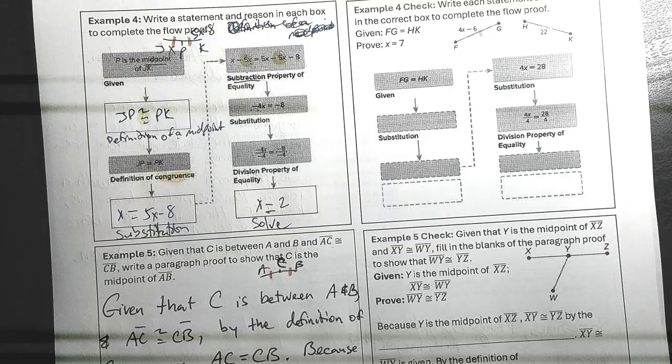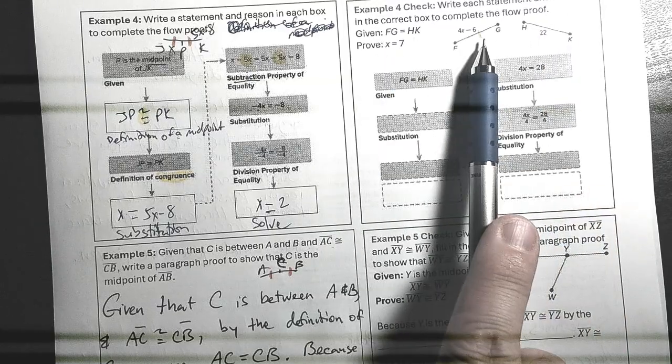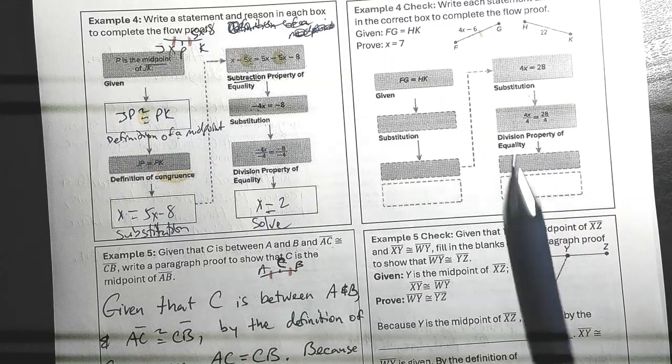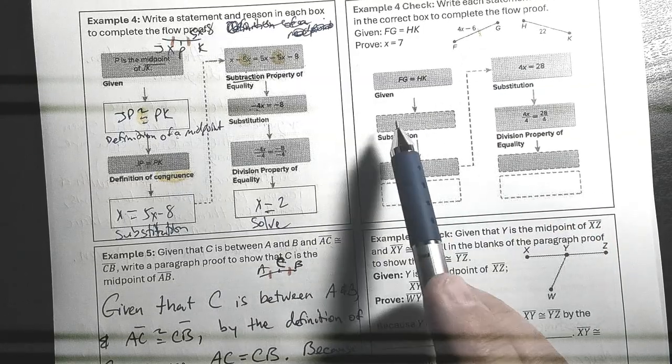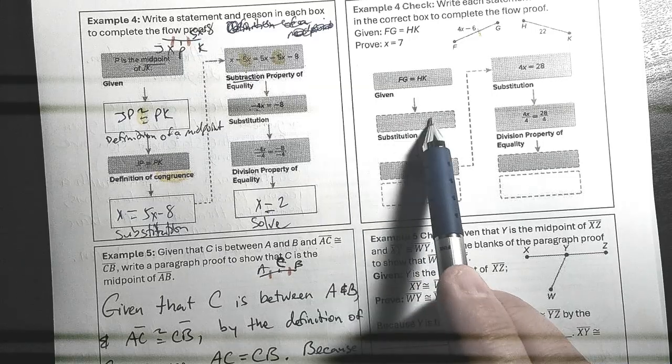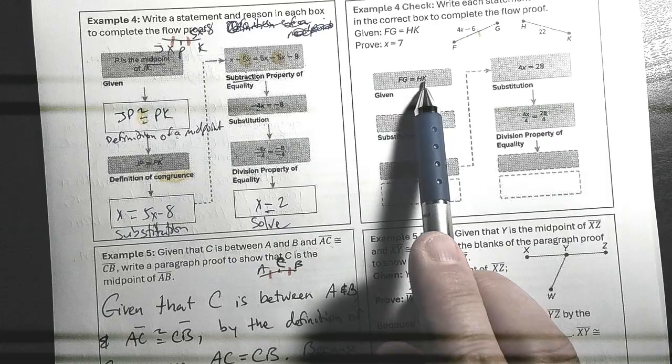We just didn't have the word bank. So to the right. So flow proof, they give you that these two things are equal, so you can go ahead and mark them as congruent also. Let's see. So you would substitute, so if FG is equal to HK, you have those measures, you would put those in here. You'd say 4X minus 6 equals 22. So you substituted FG for the 4X minus 6, and you substituted HK for 22.